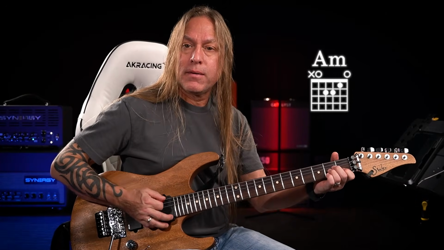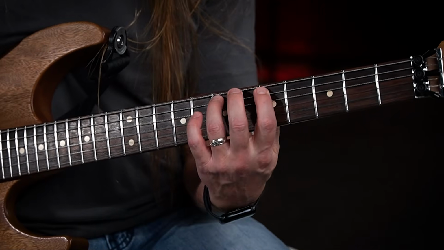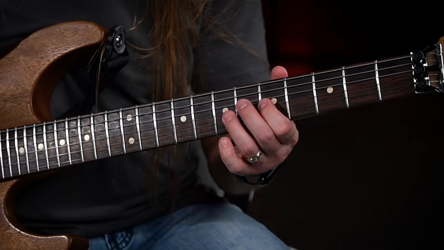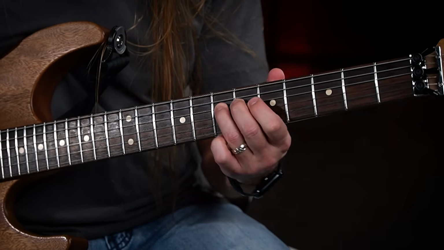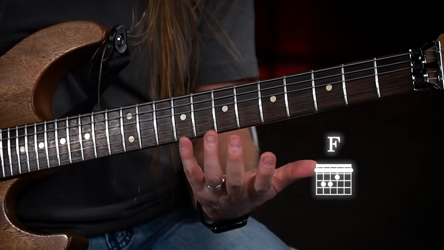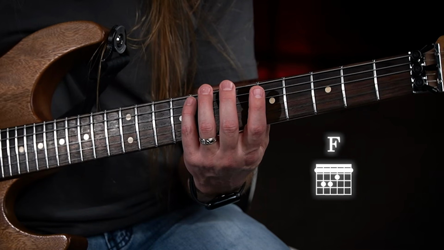Here comes A minor. Now, A minor and C major are the same scale, but I'd want to be looking for something that connects to the A minor this time. And then here comes the F chord. Now the F chord, again, you've got to learn to see all these things, obviously, but my F major pentatonic is sitting right here.